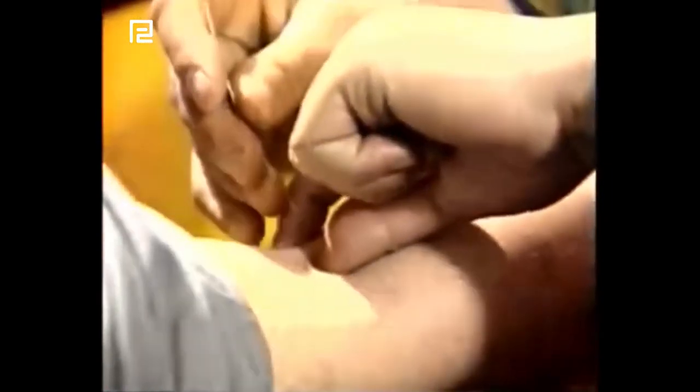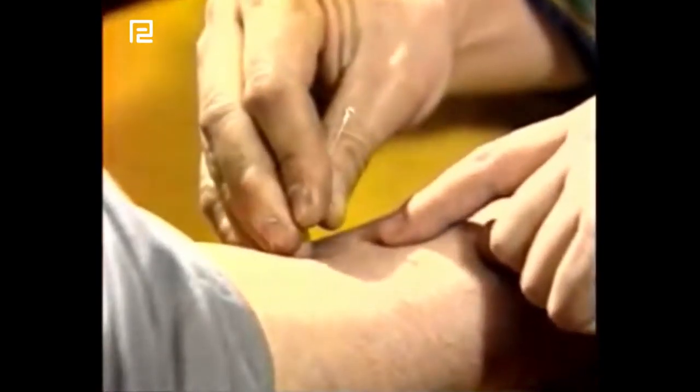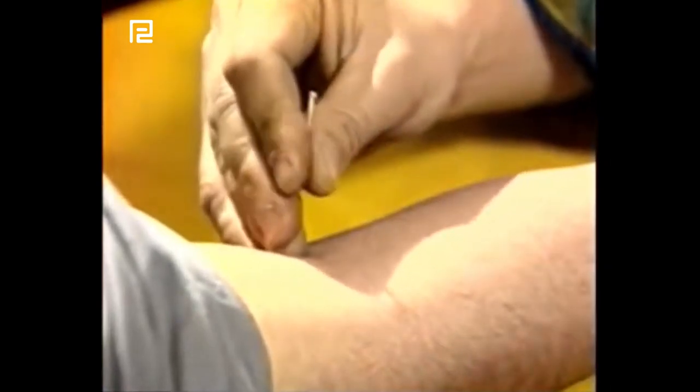Joint puncture, a method to insert the needle into the tendon near the joint for treating tendon bi syndrome. It is advisable to avoid damaging the blood vessels and causing bleeding.